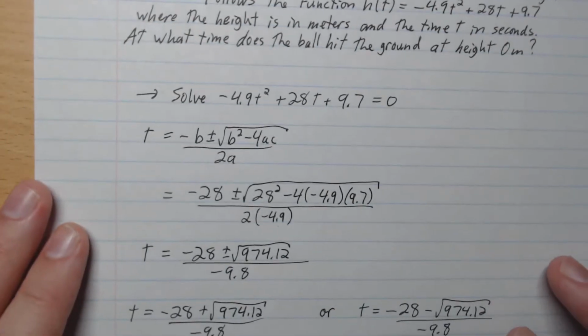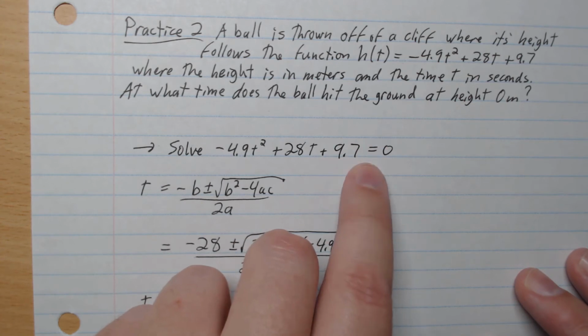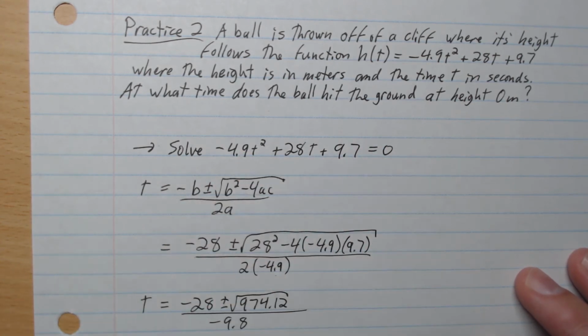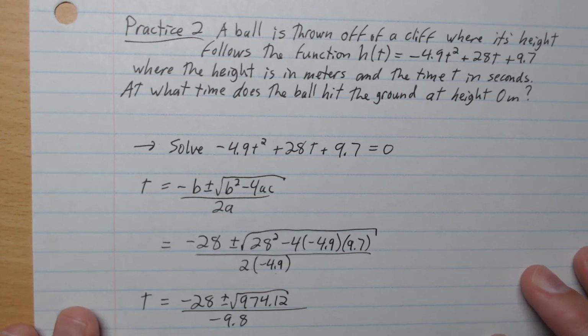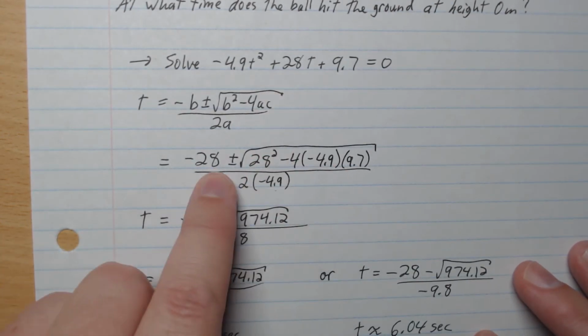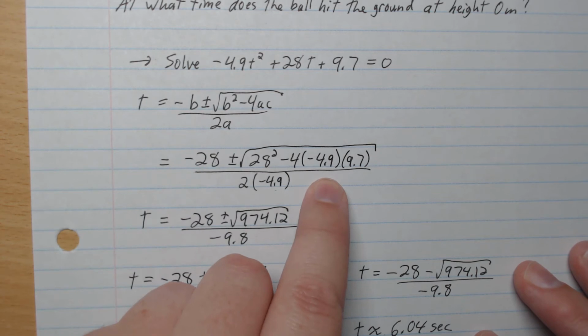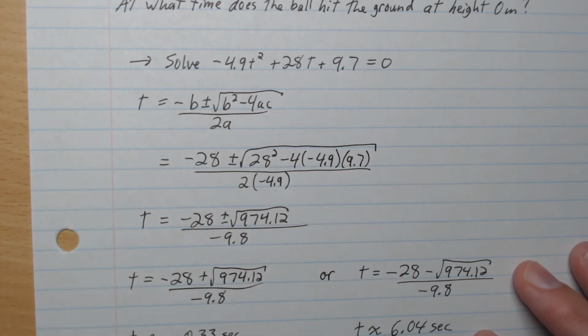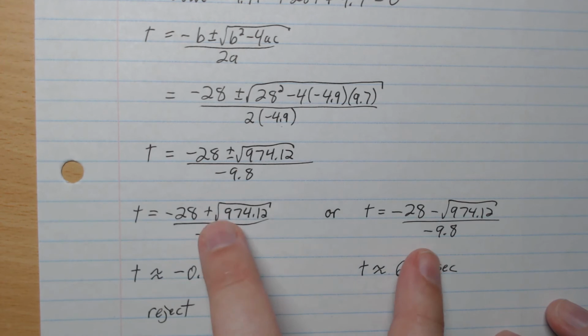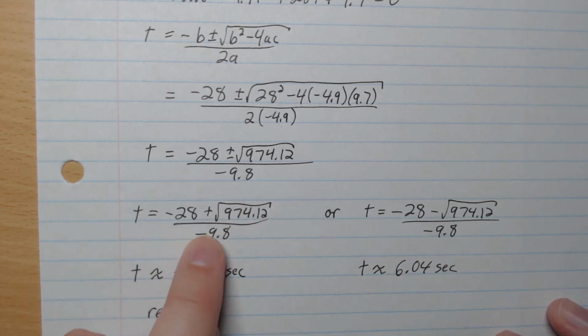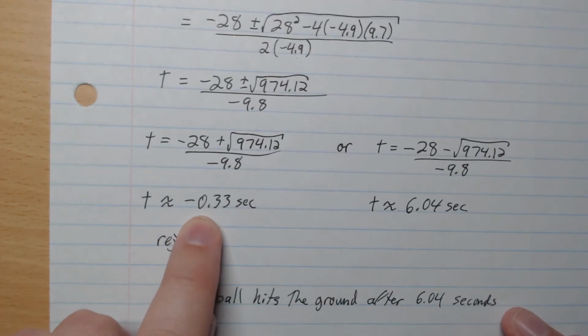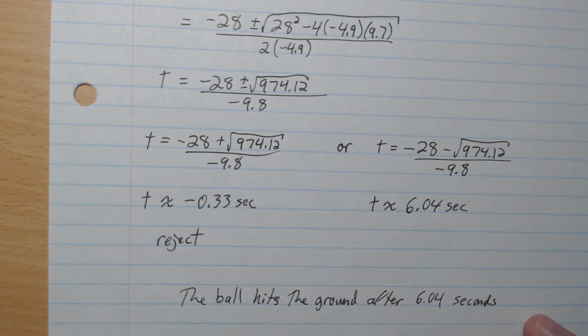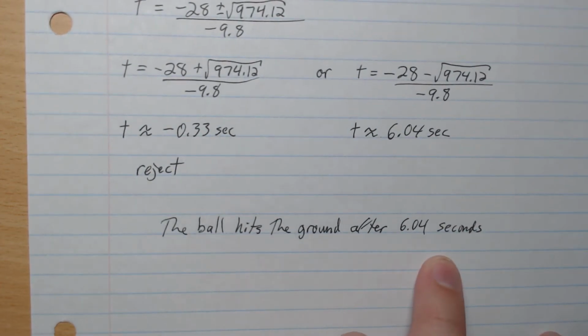Okay, we're back. So what we're looking to do is solve this function equals 0, right? When is the height equal to 0? We're going to use the quadratic formula here. B is 28, A is negative 4.9, and C is 9.7. We plug that in and we get two possibilities, negative 28 plus or negative 28 minus the root. This gives negative 0.33 seconds, so we reject it, negative time. And so here is 6.04 seconds. And so the ball hits the ground after 6.04 seconds.